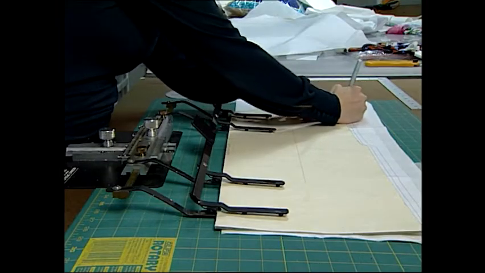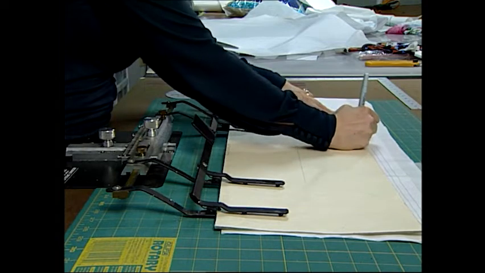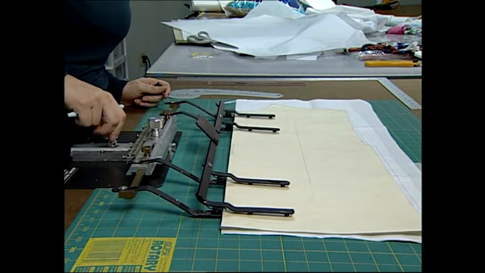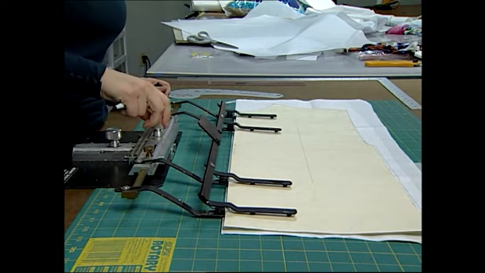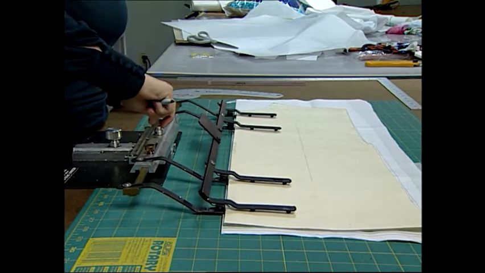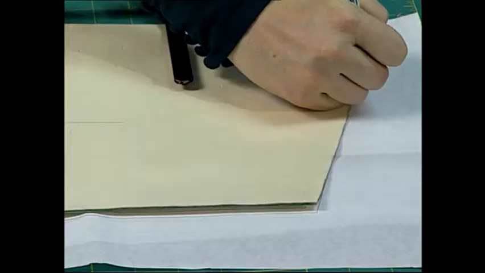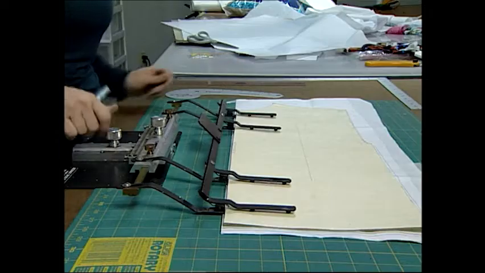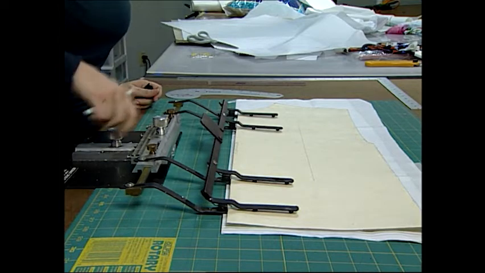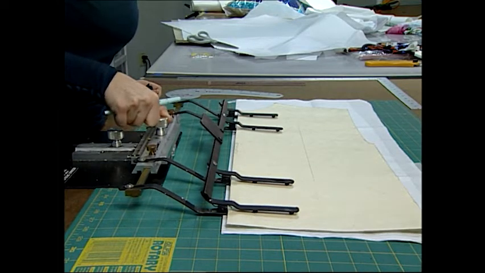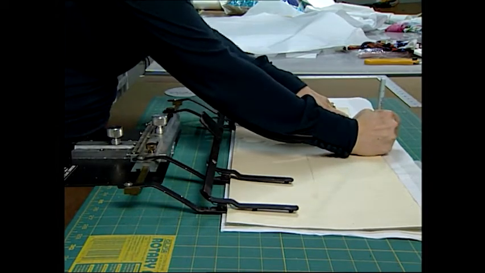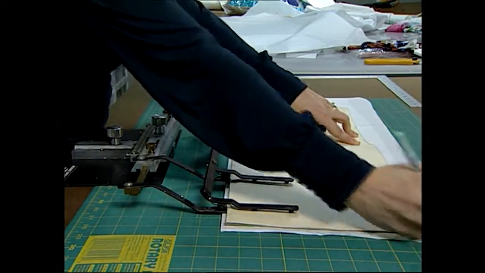After the fit and style of the pattern are finalized, a full range of sizes are created from the base pattern. This process is called grading. To do this, the grader starts with the pattern's base size, which was created using the fit model's measurements, and then increases or decreases the pattern dimensions to create smaller and larger sizes. The new sizes must be consistent with the base pattern in both proportions and fit.